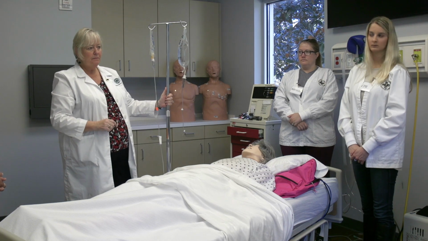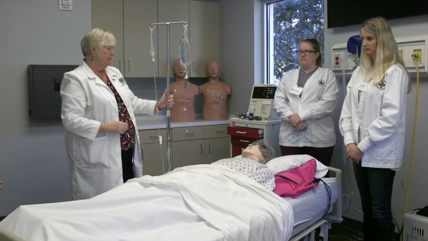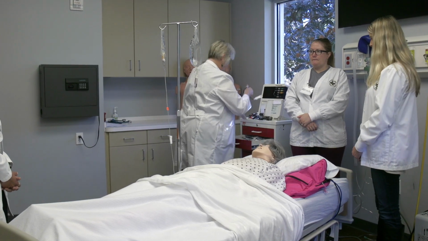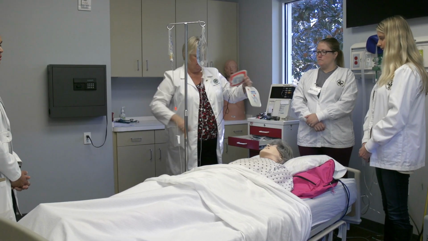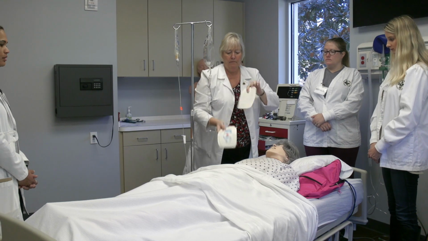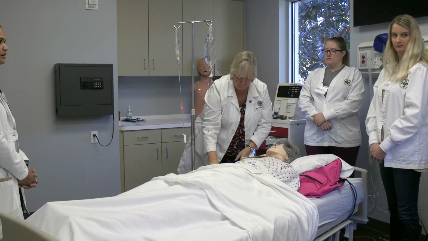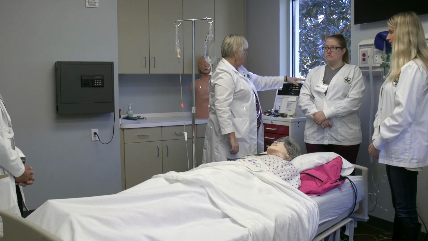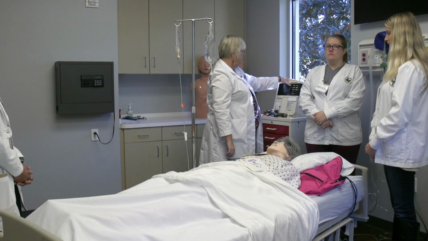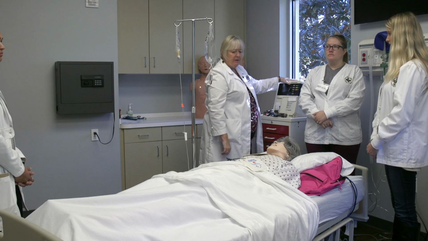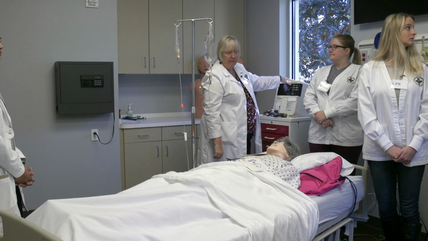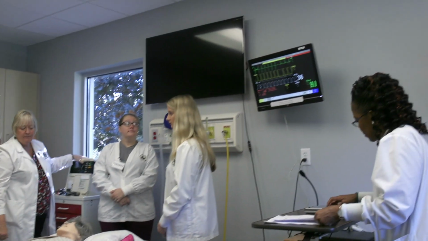Okay, so now we need to consider transcutaneous pacing. So if we could put the patches on her, please. We're going to set the machine to pacing. We're going to start at 50 milliamps, and then we'll increase until we see capture on the monitor, and that'll be evident by a pacer spike. Pacer is on. Pacer has defaulted to a heart rate of 70 and a milliamp of 50. I see capture. All right.